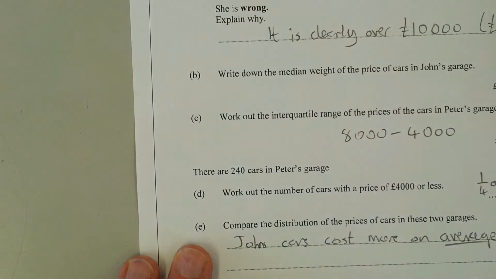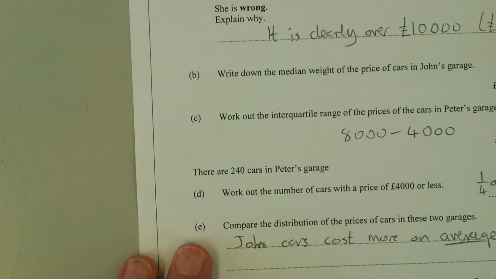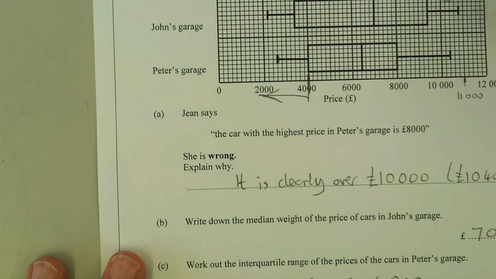You must say the word average somewhere. I'll mention the medians. It's best to use average, and that is in context. You can't say the median is higher or the cars cost more. It's got to be in context. Now, the second part, I'm going to look at the ranges, and you can see quite clearly that the range is much bigger for John's garage than Peter's.